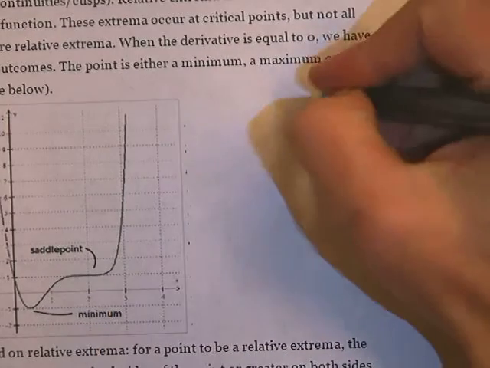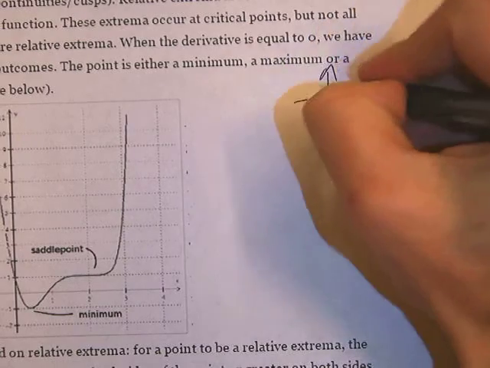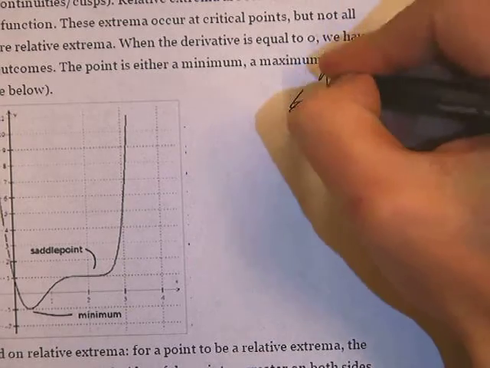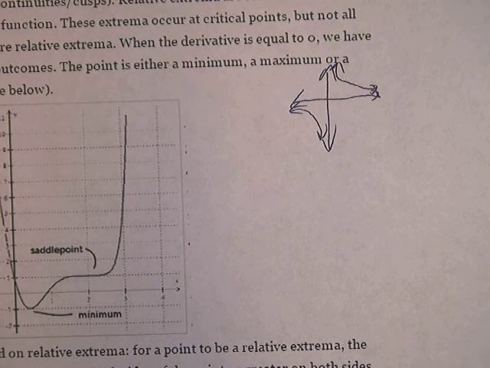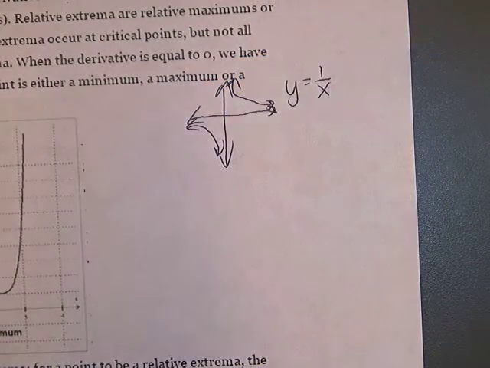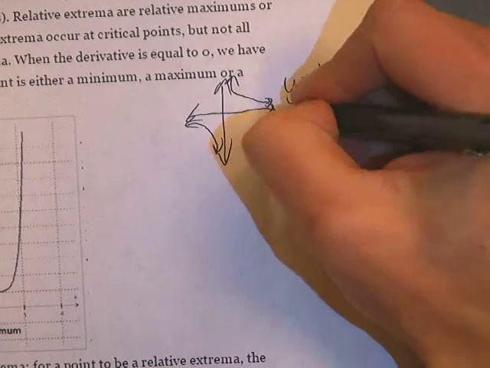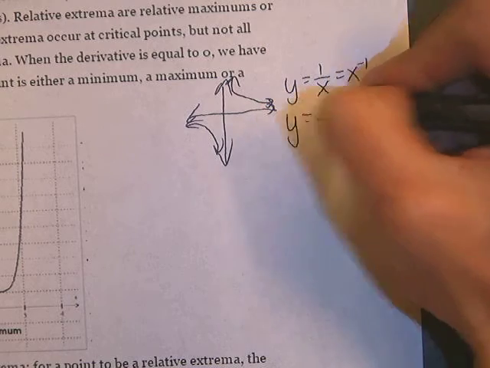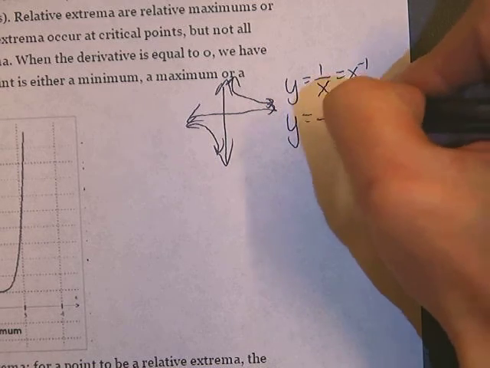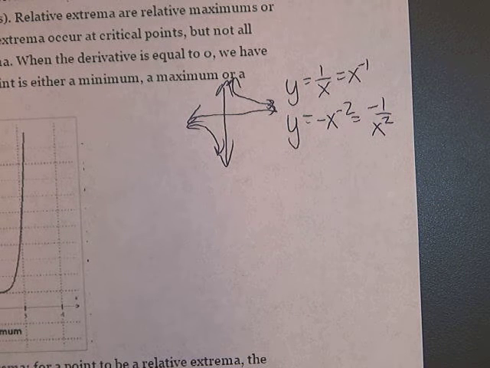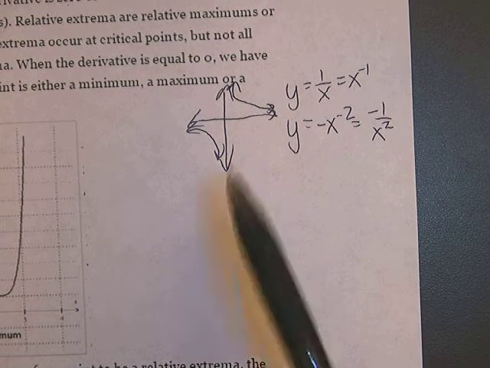If we had a crazy function like 1 over x, we could tell from the derivative of 1 over x that something crazy is happening at 0 because there's a discontinuity there. If I took the derivative of 1 over x, which is x to the minus 1, I get negative x to the minus 2, which is negative 1 over x squared. And if I plug in 0 here, I get a problem. It's a discontinuity, so I can tell even from the derivative that something crazy is happening at 0.